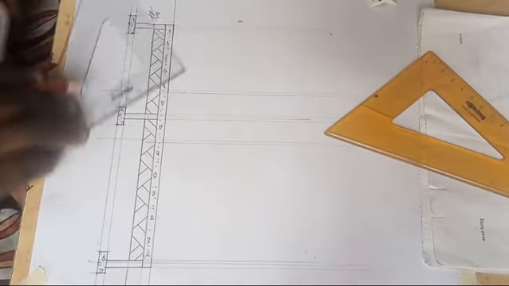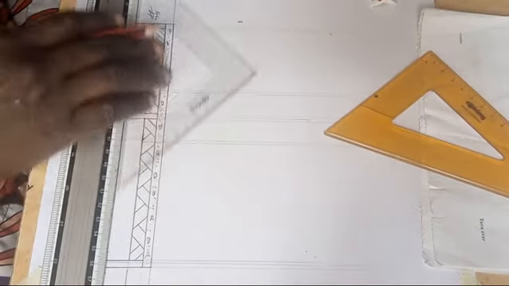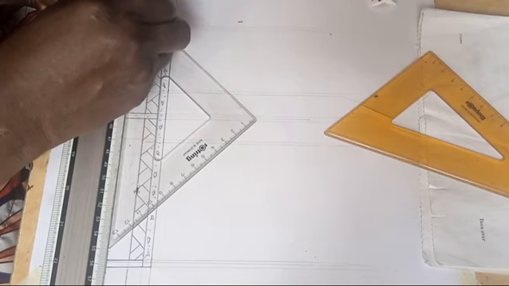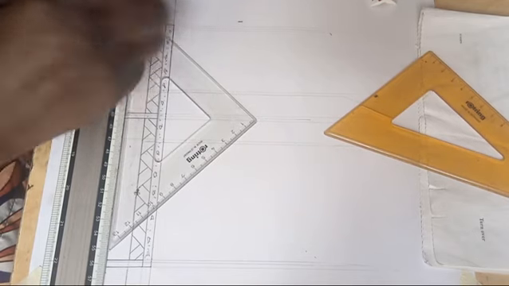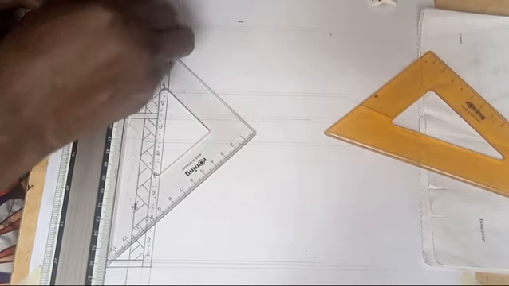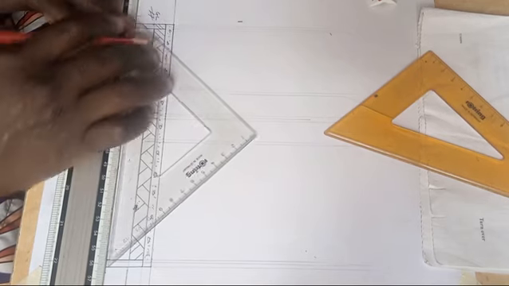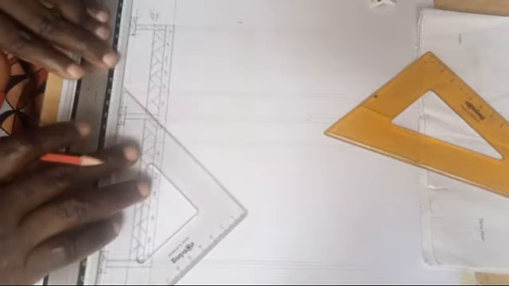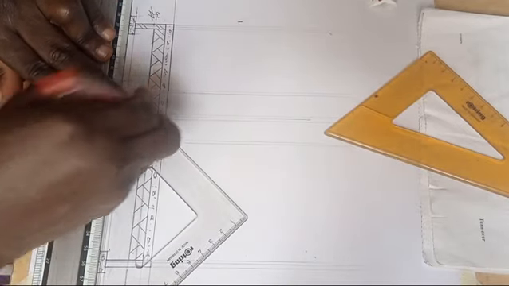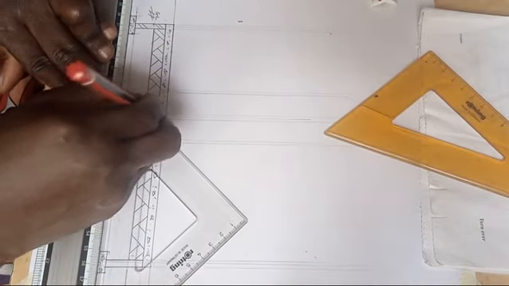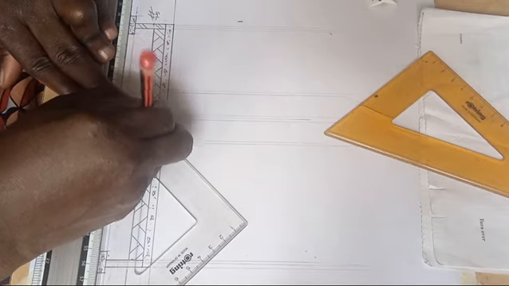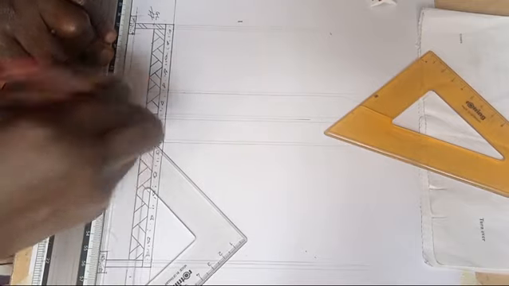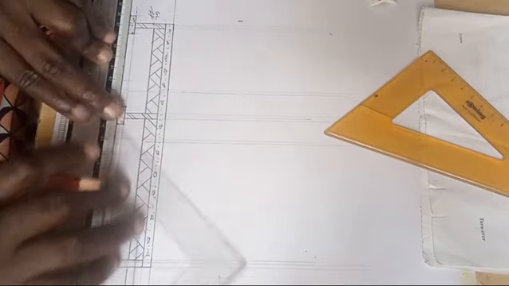So we now show the symbol for the wall itself. Let's put 1, 2, leave space, put another one, 1, 2, like that. Similarly here, do 1, 2, leave space, another 1, 2, like that.